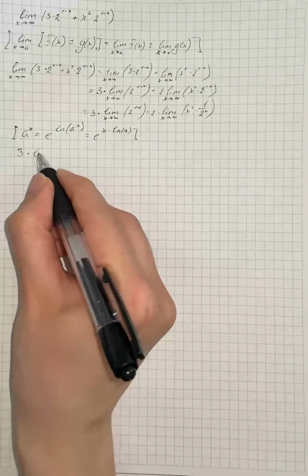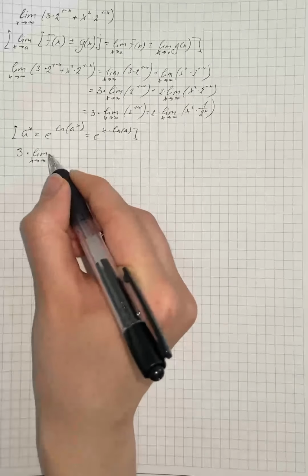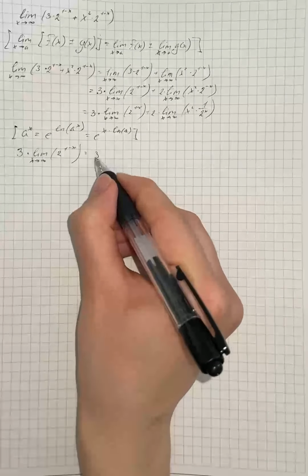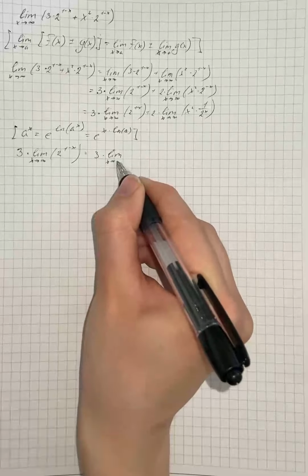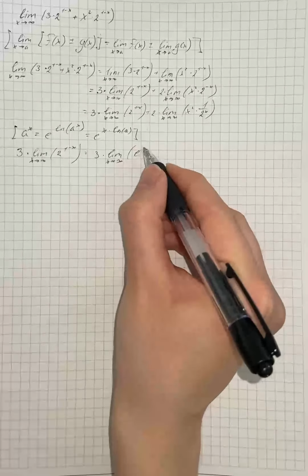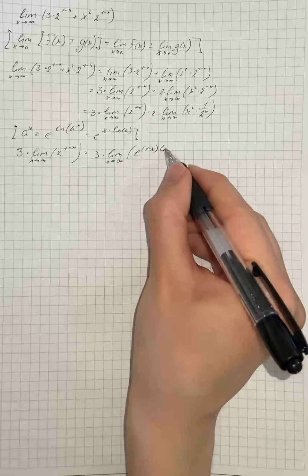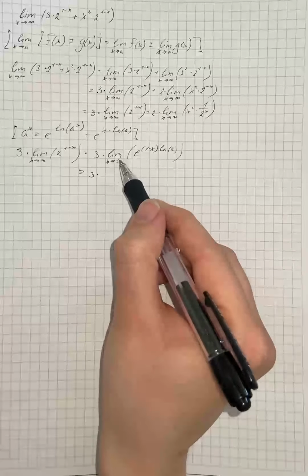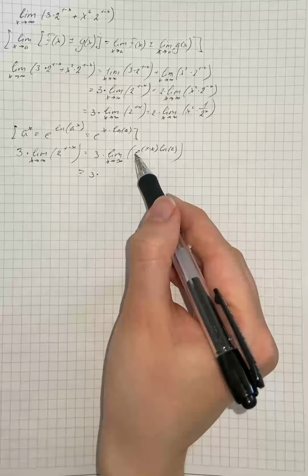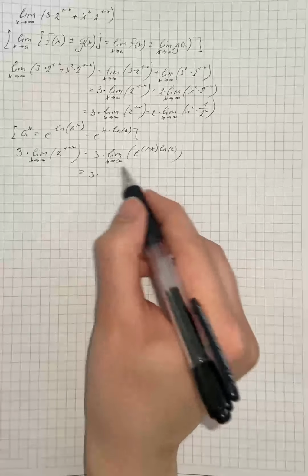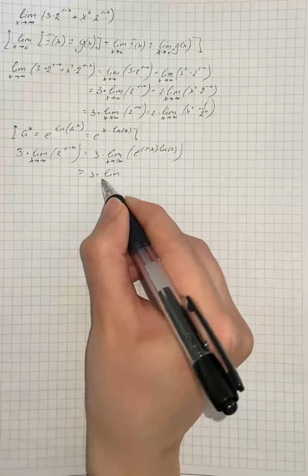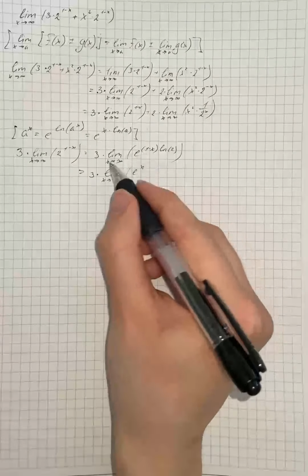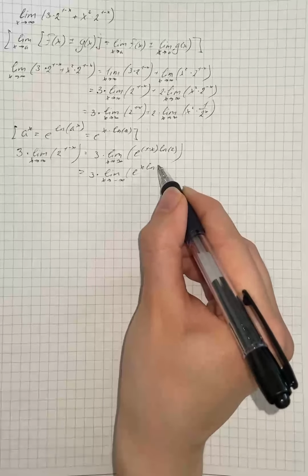Therefore, 3 times the limit as x approaches infinity of 2 to the power of 1 minus x equals 3 times the limit as x tends to infinity of e to the power of 1 minus x times natural log of 2. So we can see if we substitute infinity, we get e to the power of negative infinity. So we're going to rewrite our limit as x approaches negative infinity of e to the power of x. So we have the same result times natural log of 2.